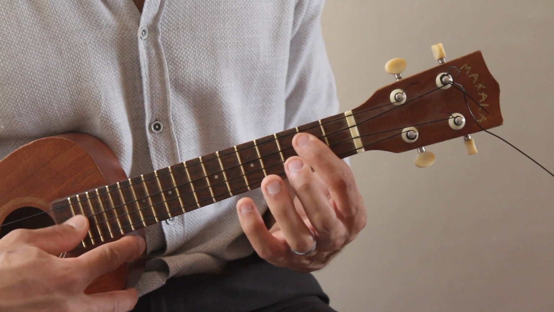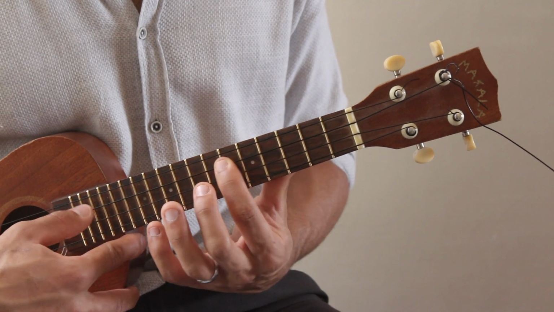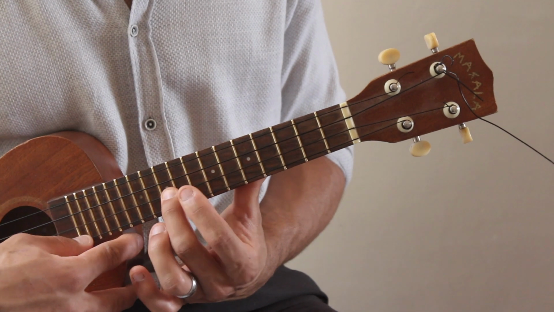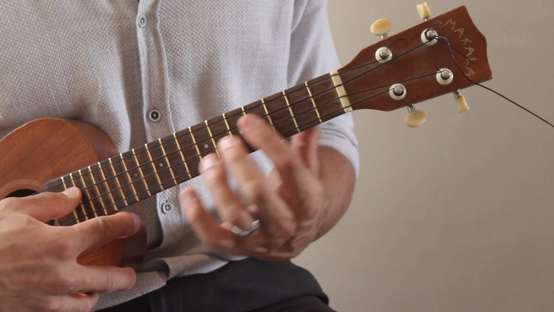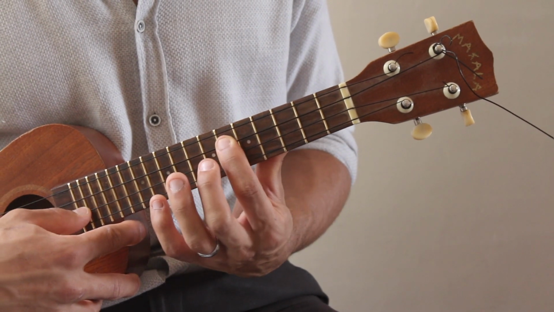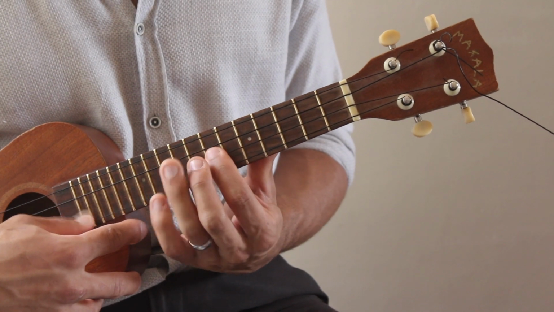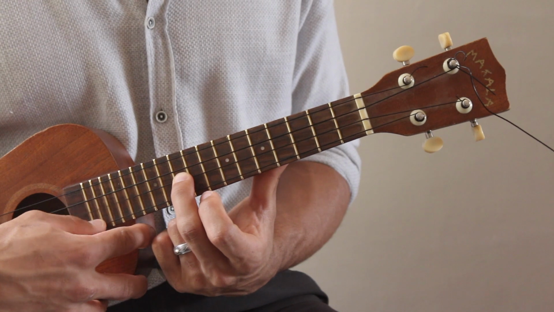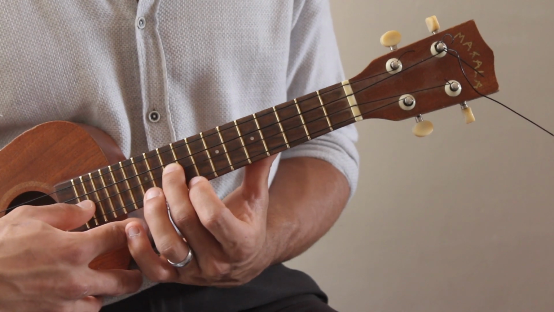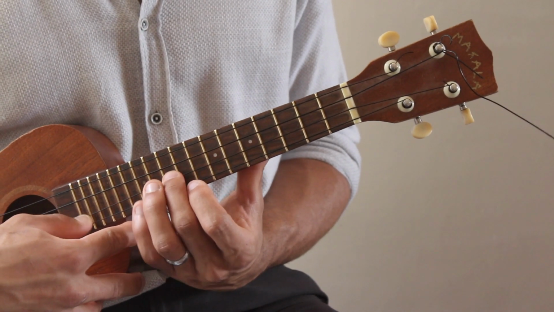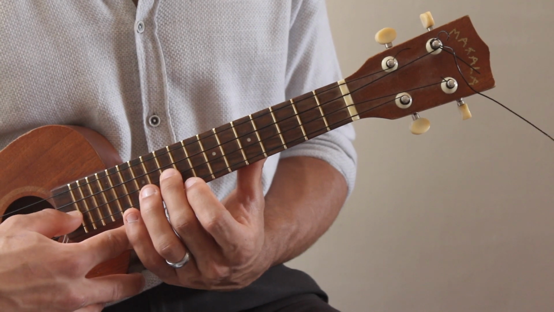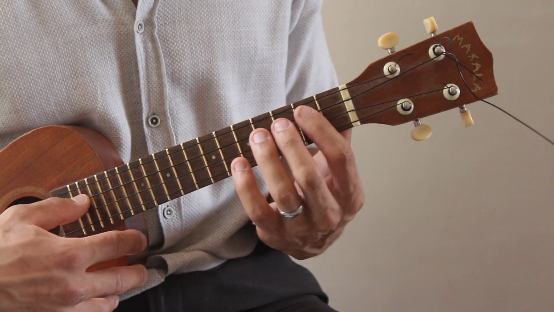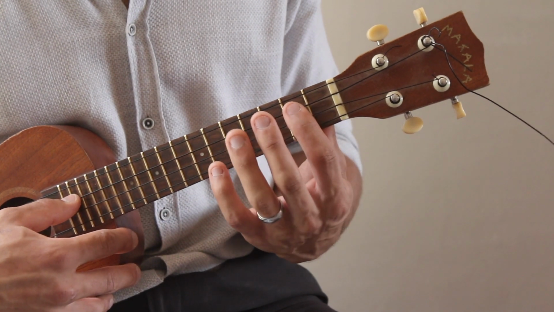Okay, so slowly. Index, index, index, index, ring, index, move the index, index, middle. So 1, 2, 3, 4, ring finger 5, 6, 7, 1. Make sure you land on this high 1 with your middle finger. Okay, then we continue from there. It's a 2-octave scale, meaning we're going to do the scale twice.